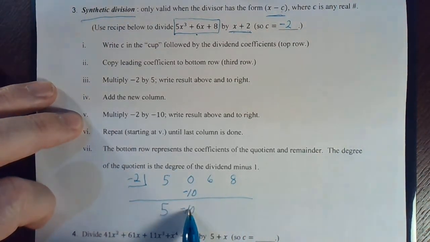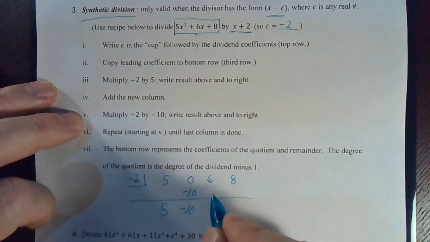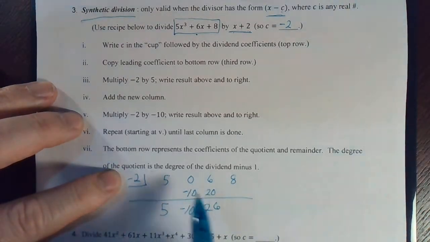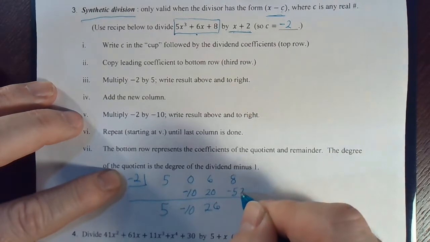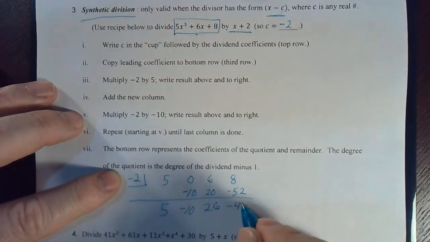Take this value and multiply it by the number in the cup, and we get a positive 20, and add the column. And we do that one more time and we're done. Negative 2 times 26 is negative 52. Add this and we'd get what? Negative 44.